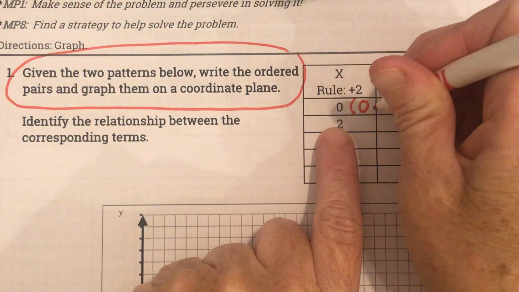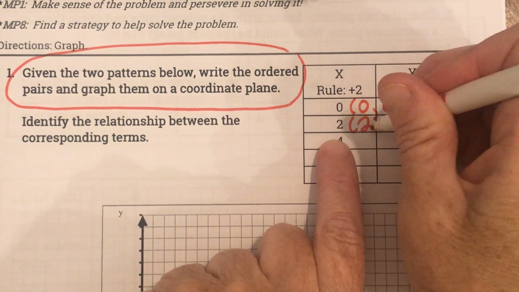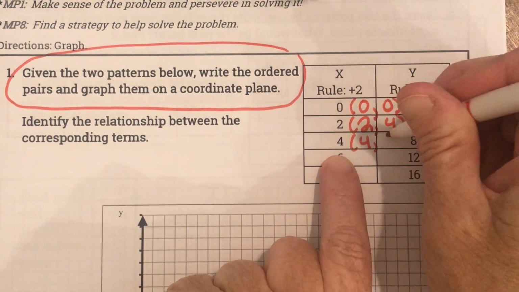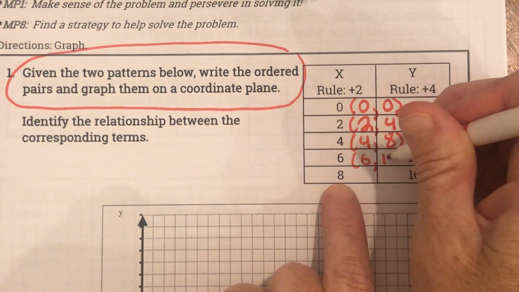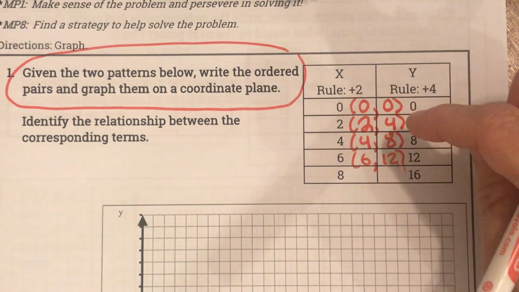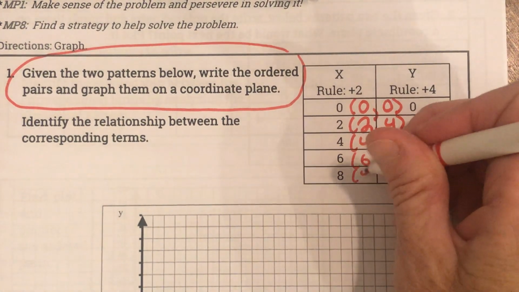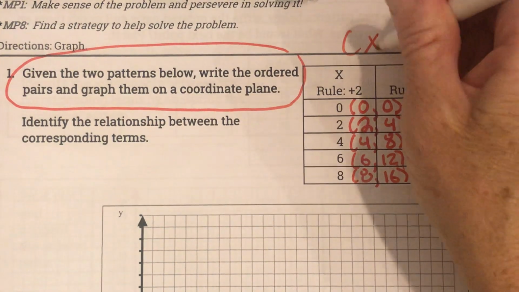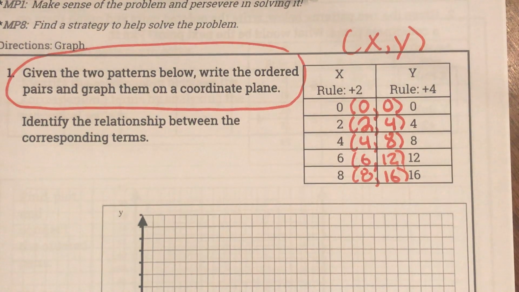So my ordered pair is 0, 0. My next ordered pair is 2, 4. My next ordered pair is 4, 8, 6, 12. And I'm only writing them here because I don't have a lot of space on this. And then I have 8, 16. But remember, an ordered pair is your X and your Y. Okay, so I wrote my ordered pairs. Now they want me to graph them on the coordinate plane.